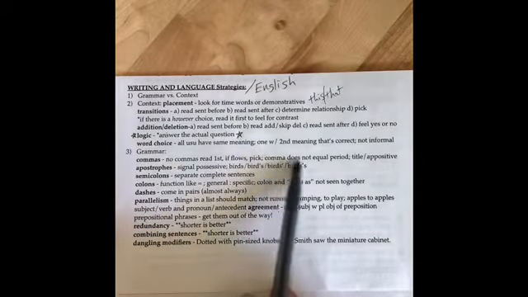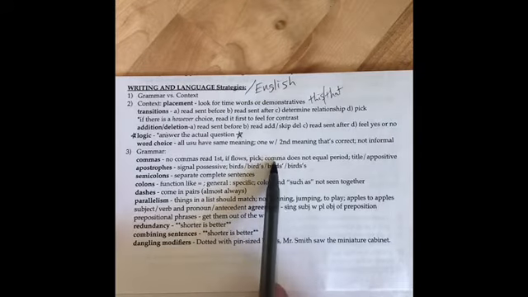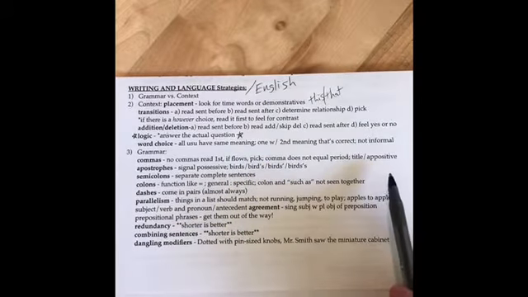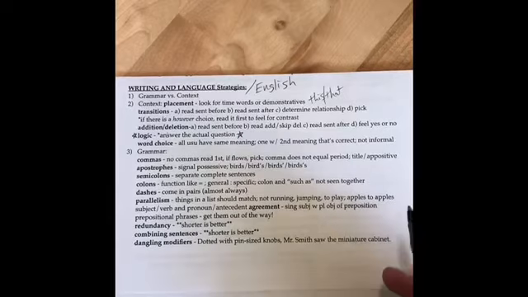Remember that a comma does not equal a period. So just because there's a pause, think title versus appositive. An appositive is when you have a phrase set apart by commas that comes after a noun. So like, the engineer, comma, Derek Smith, comma, built a bridge. That's an appositive. So engineer is the subject of the sentence.